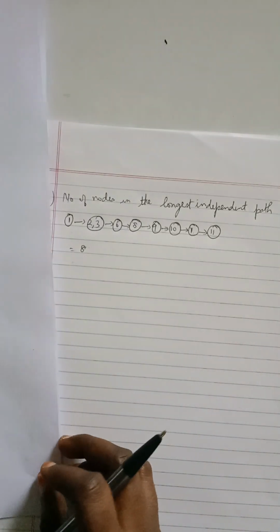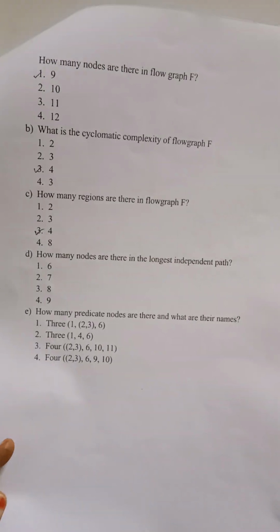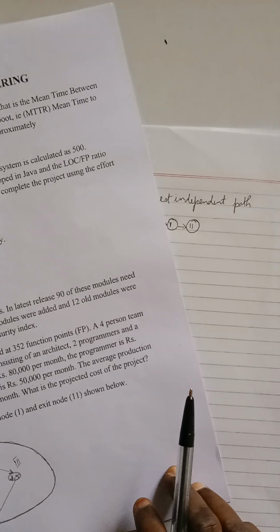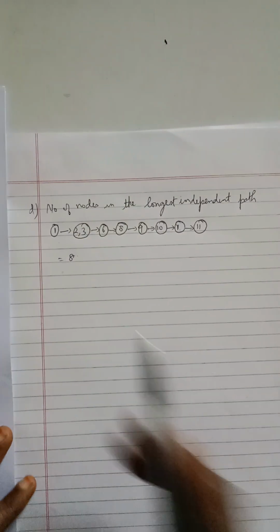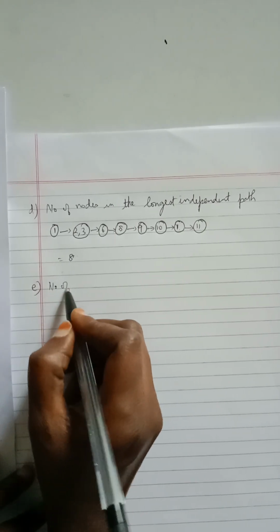Next, how many predicate nodes are there and what are their names? They are asking how many predicate nodes are there and what are their names. We have already found out the predicate nodes.